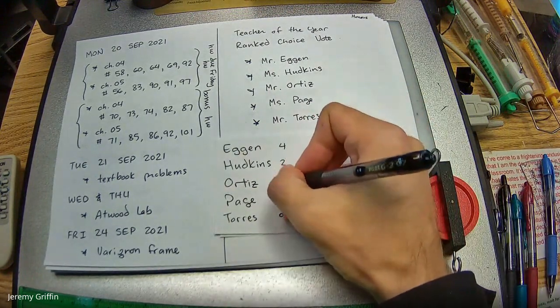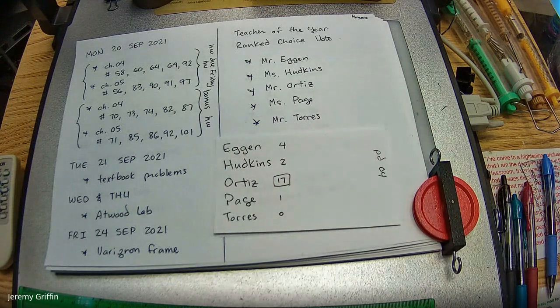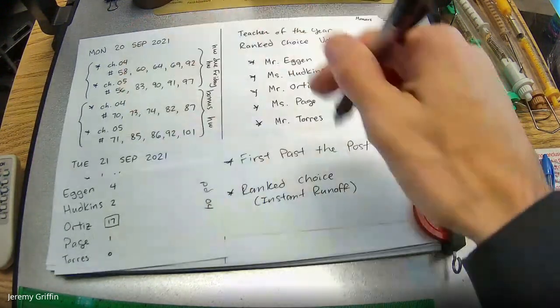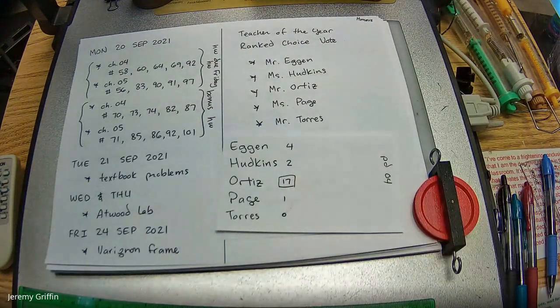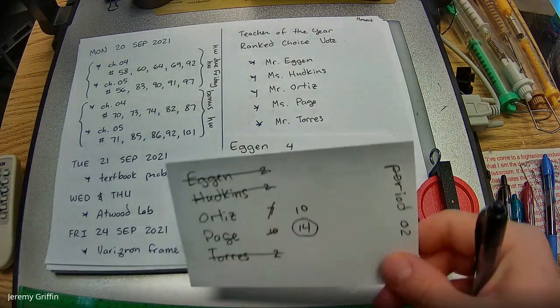All right, so you can see that Mr. Ortiz clearly has the true majority, more than 50%. So we don't actually have to do any of the runoff process. In fact, we could have used either of these systems and it would have come out the same. But maybe here, do I have a counterexample lined up? Yeah, let me show you what would have happened had there not been a majority.